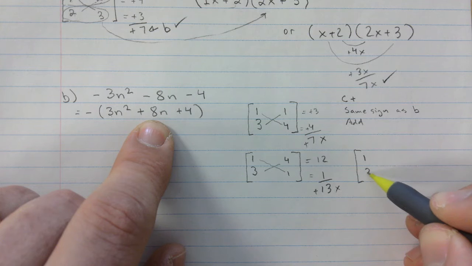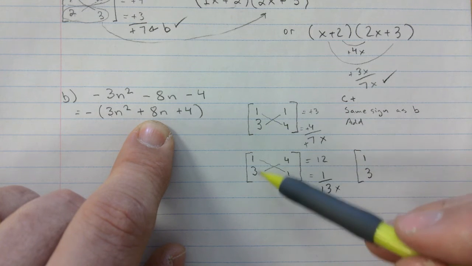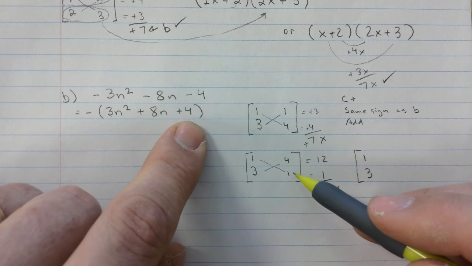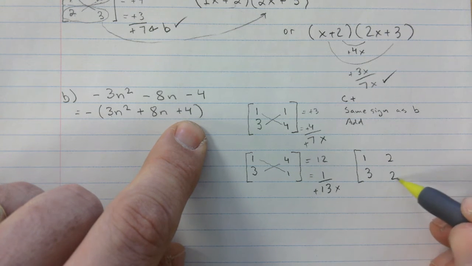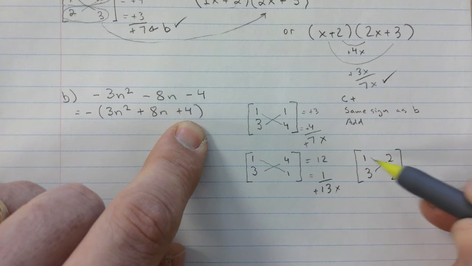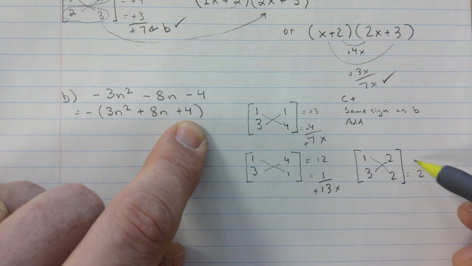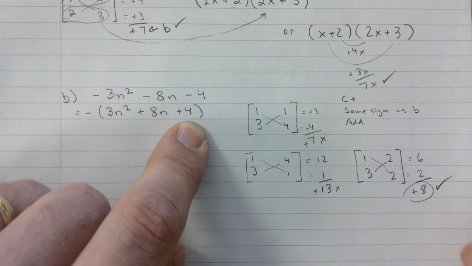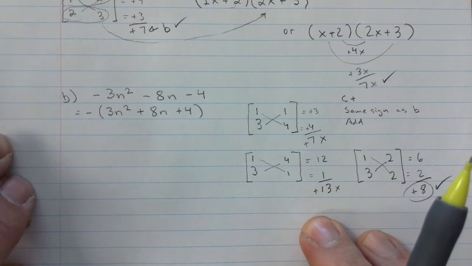So let's try again. Notice that I'm not flipping the factors of A. I'm just trying something with the factors of C. I'm going to try 2 and 2. And I multiply like this and like this, right? I get 1 times 2 is 2, 3 times 2 is 6, and that gives me positive 8. This is working out for me. So this is the matrix I'm going to use. Okay, that's the matrix I'm going to use.